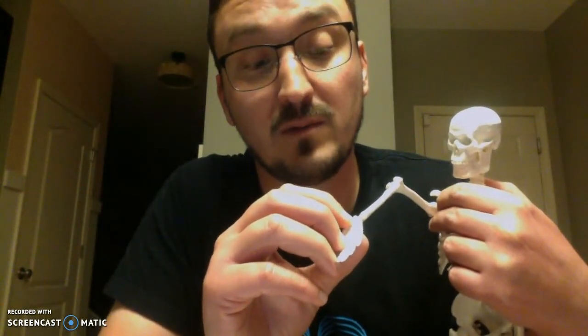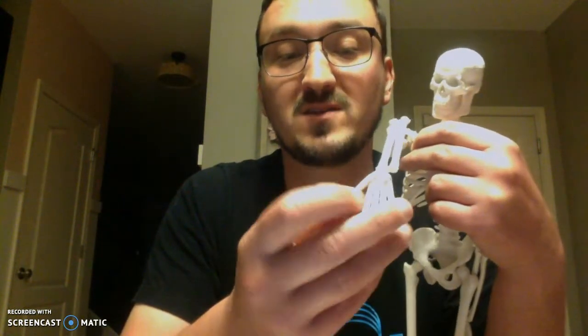We have the scaphoid bone, the lunate bone, the triquetrum bone, the pisiform bone. Down here we have the trapezium bone, the trapezoid bone, the capitate, and the hamate. Those are the carpals. And then the thumb is called the pollex. Actually, the big toe is called the hallux. Those are the different bones there.